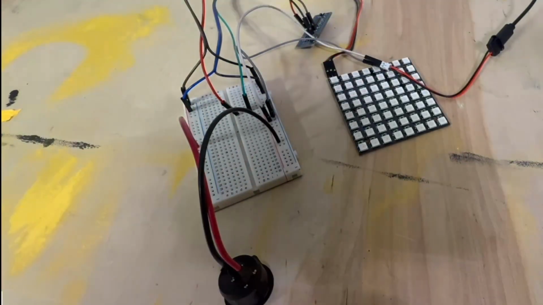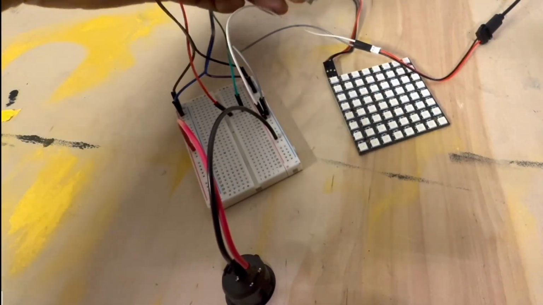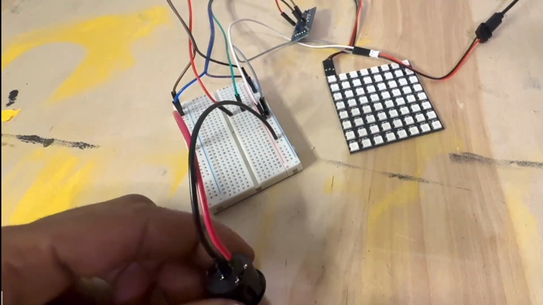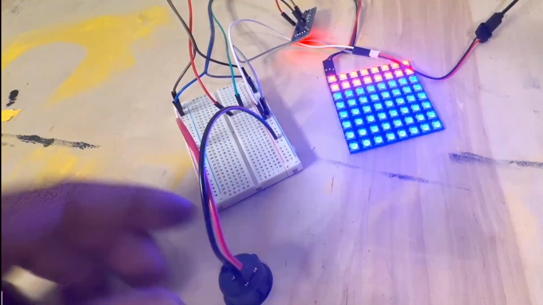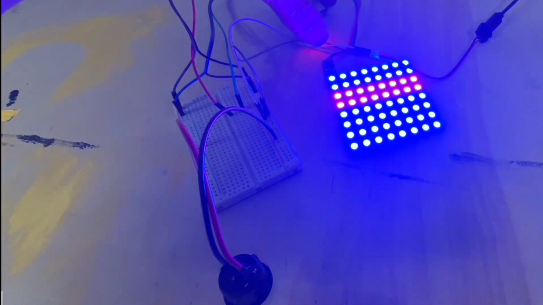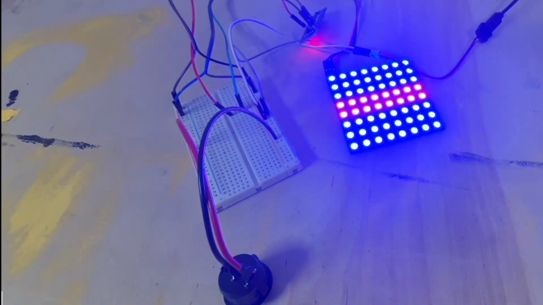Switch. Turns off the Arduino. And it turns off the light. I hit the switch. Turns on the Arduino. Start flashing. All right, so that's how it goes down.